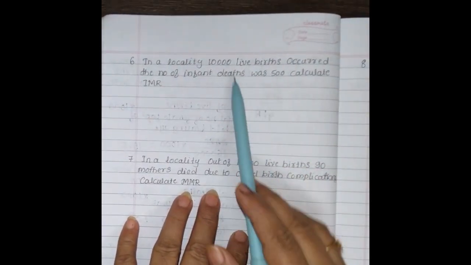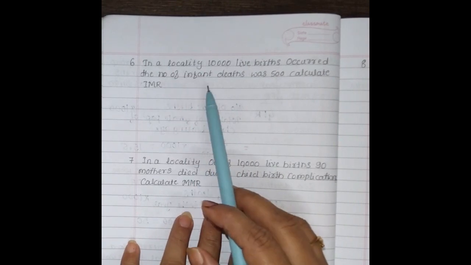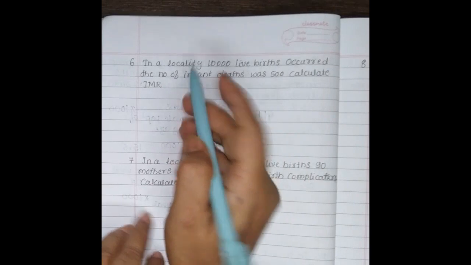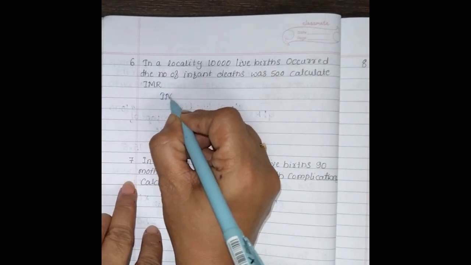Okay, this fifth question is completed. Then the next one is the sixth one. Sixth one is: in a locality 10,000 live births occurred. The number of infant deaths was 500. Calculate IMR. Then you have to write the IMR formula.